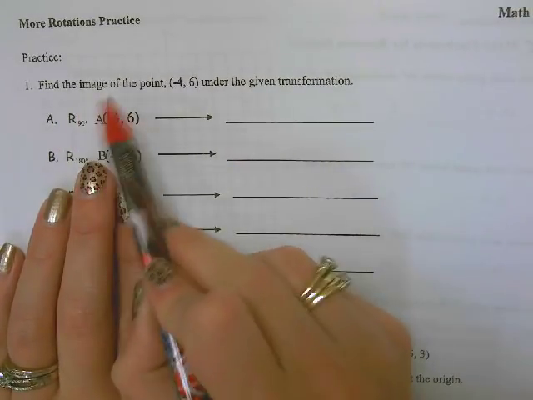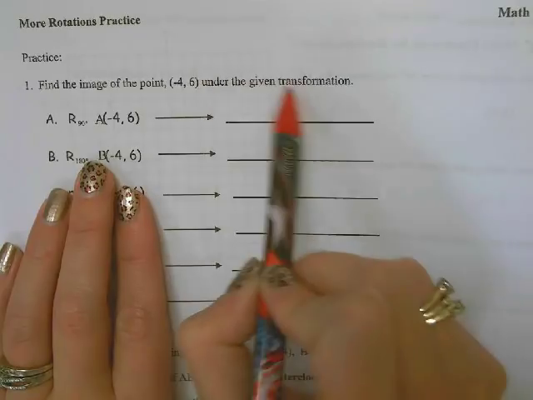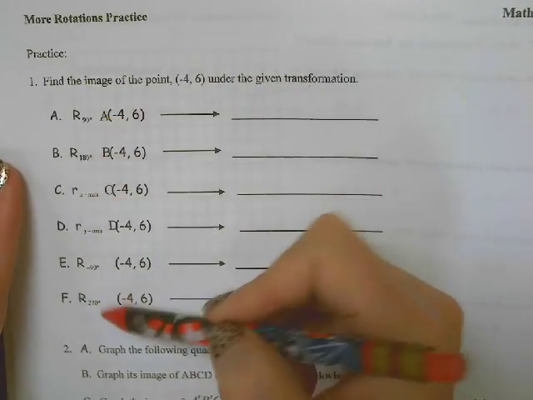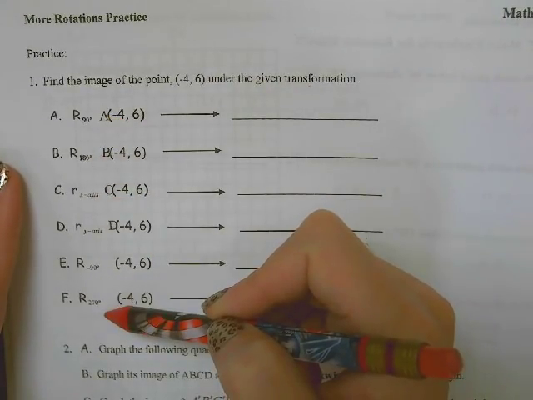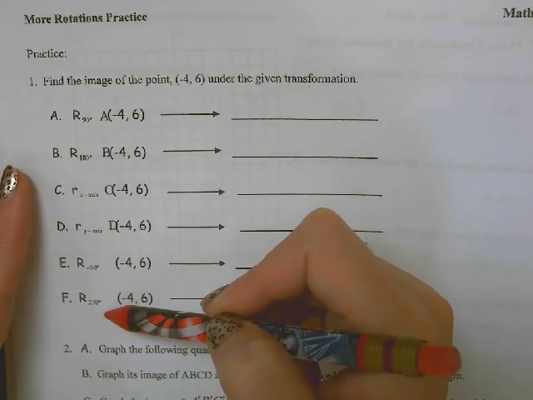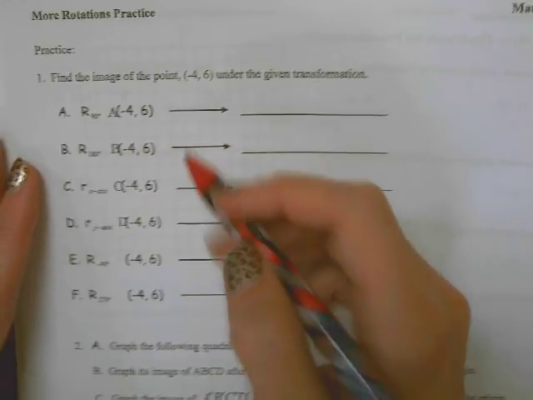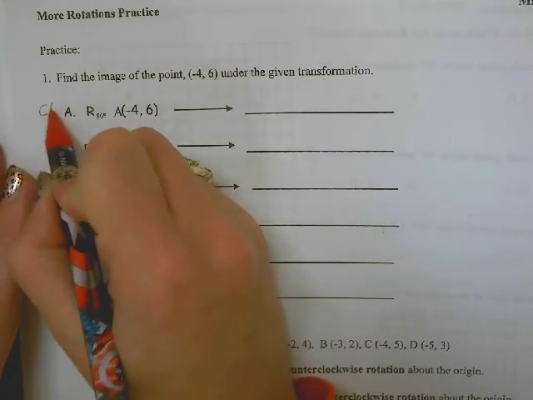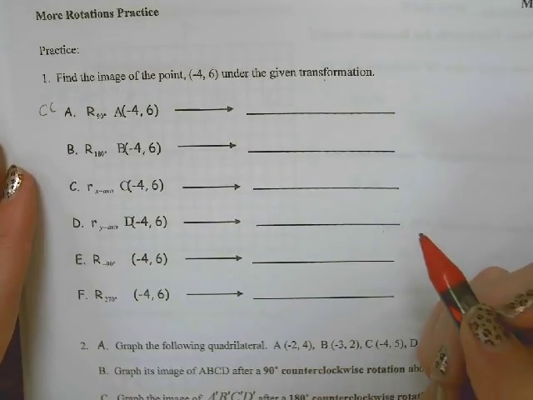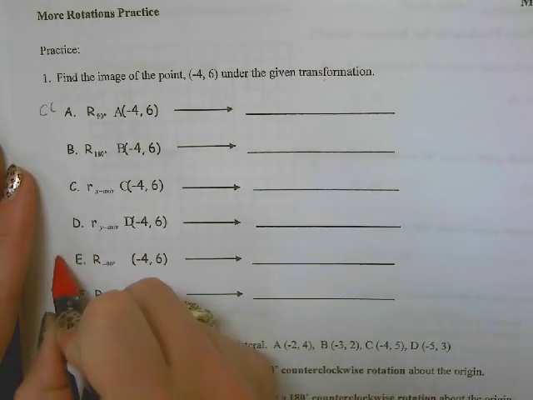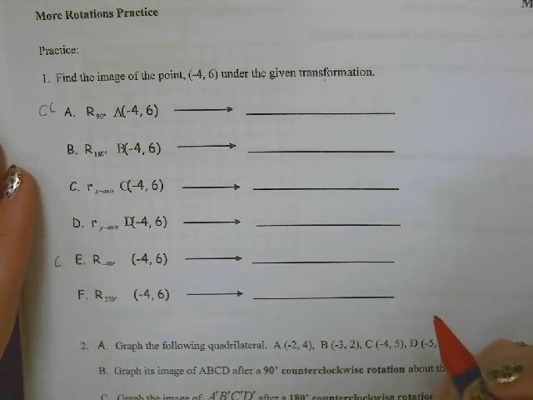So it says find the image of the point (-4, 6) under the given transformations, and then it shows you the rules. Okay, a couple things to remember. All rotations are counterclockwise unless I tell you otherwise. So A is actually a counterclockwise rotation, whereas -90 is actually a clockwise rotation.